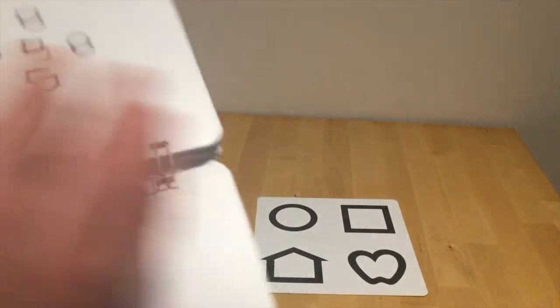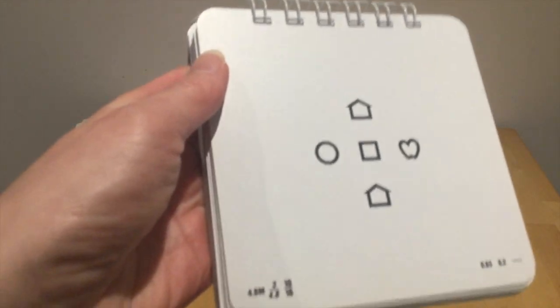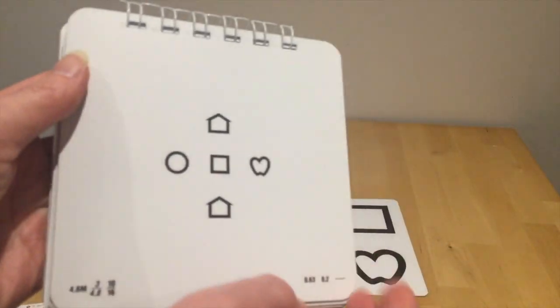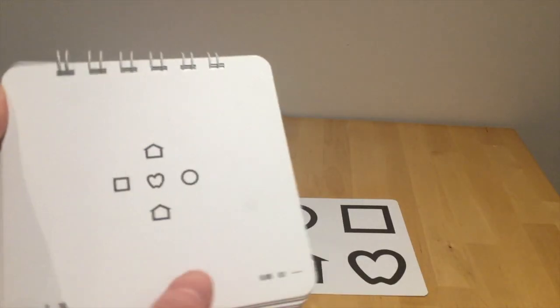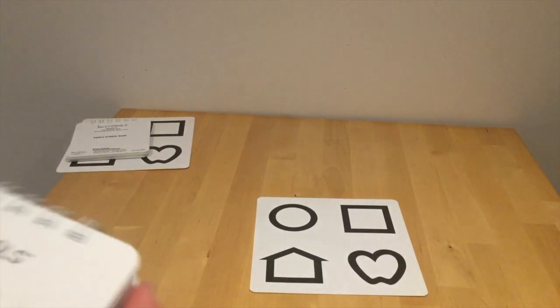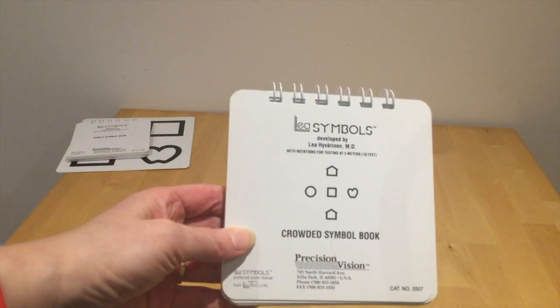And once you get to the end, if you haven't made a mistake, it flips over to the other side. So 3 over 4.8. You need to have fairly good acuity for that as well. So that is the Crowded Symbol Book.